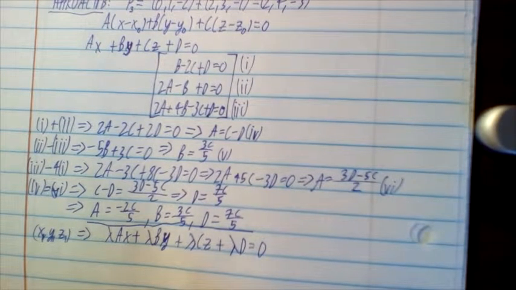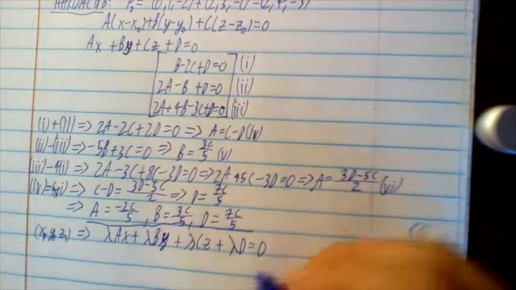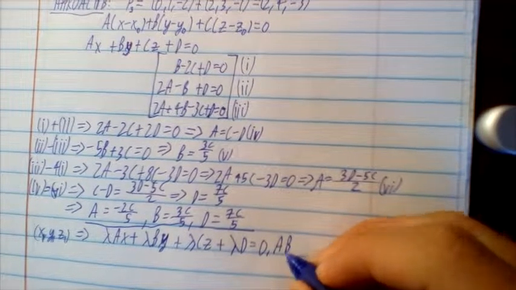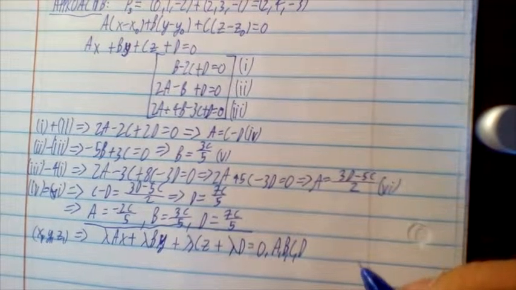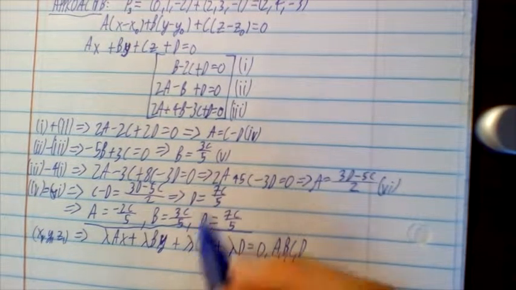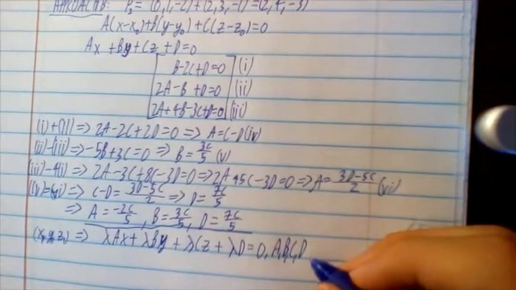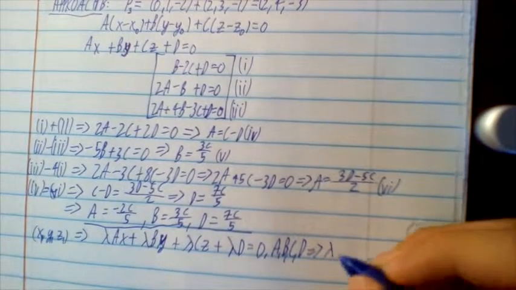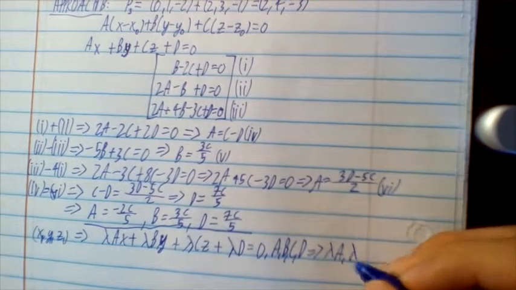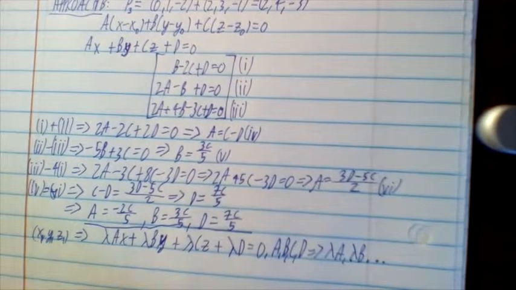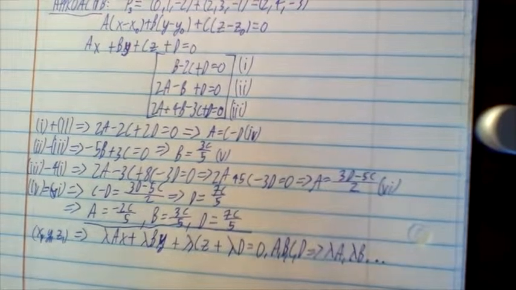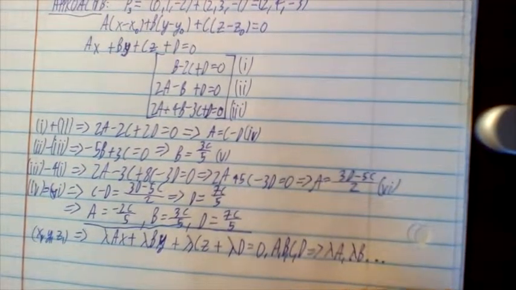Now, however, that means that a, b, c, and d are not unique. They're not the unique coefficients of the equation. You could have just as easily lambda a and lambda b and so on.